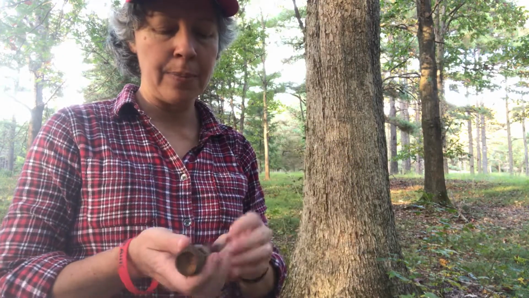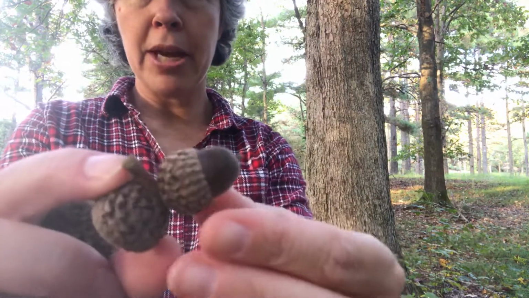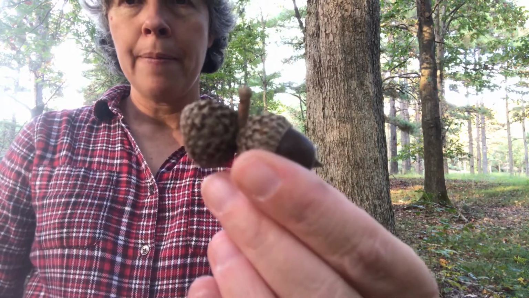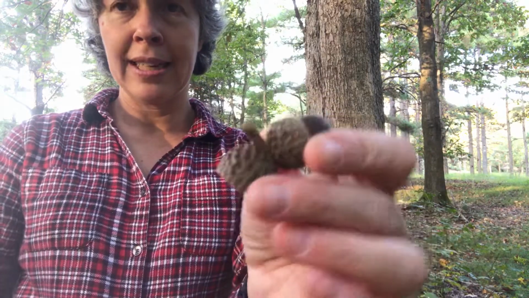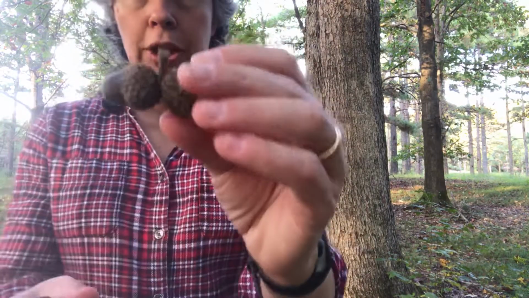Last thing I want to talk about are the acorns. So these have huge acorns. Because they're in the white oak group, this is a very important wildlife species. These acorns are a little bit underdeveloped, but you can see that they definitely have that cobbled cap that's typical of oaks in the white oak group. And these are a little bit small.